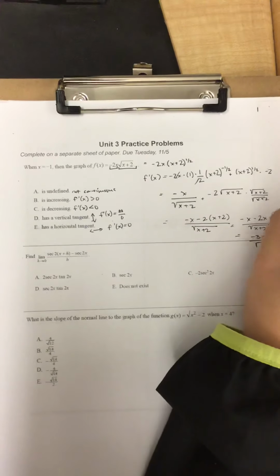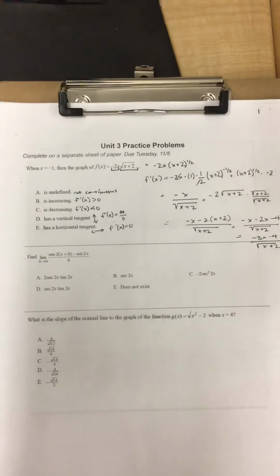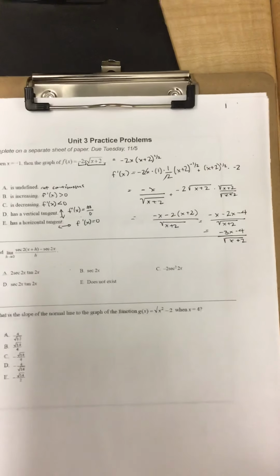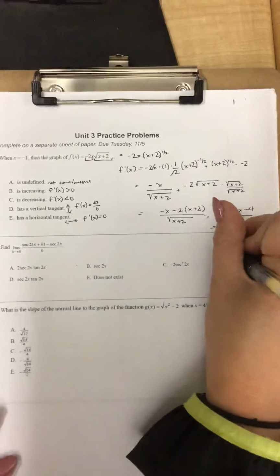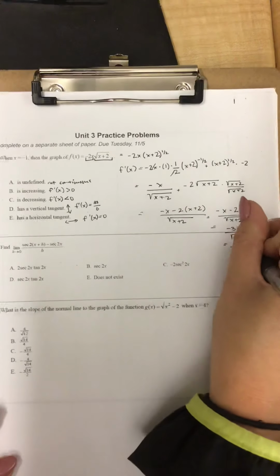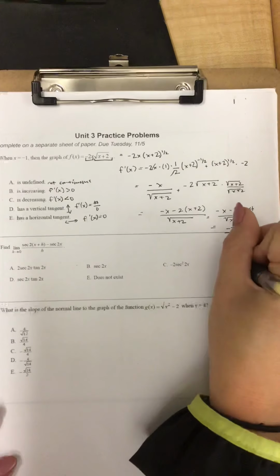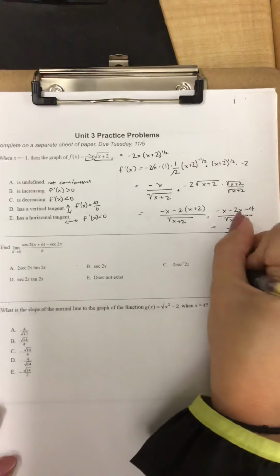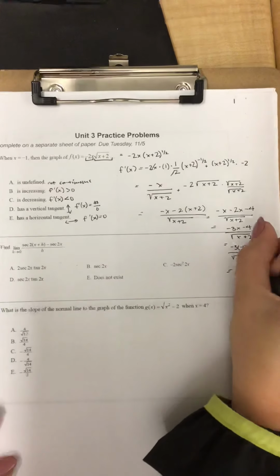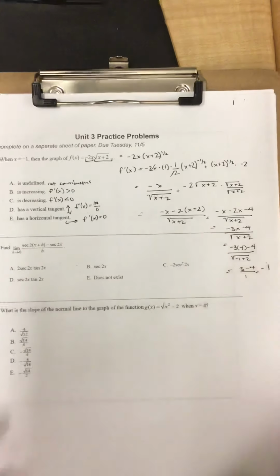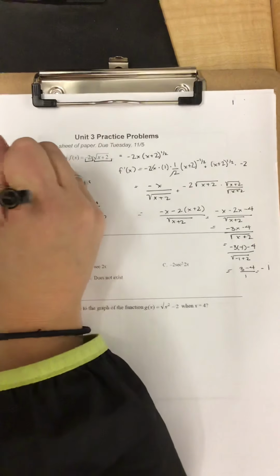So that's the derivative. Unfortunately, they're not asking about the derivative. They're asking about the derivative at the point -1. So you can go ahead and plug in -1 to the derivative. So that's 3 minus 4 over root 1, which is just 1. So -1. Since the derivative is negative at that point, that means it's decreasing.